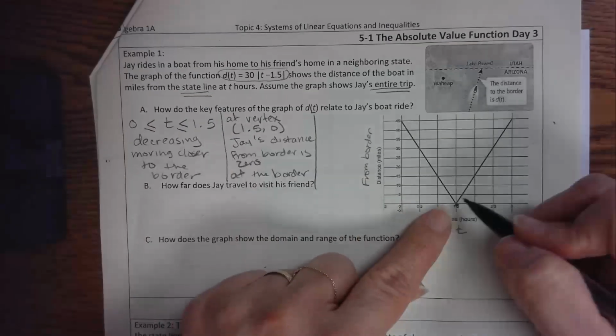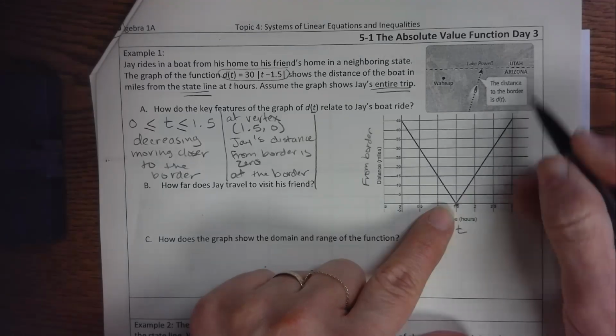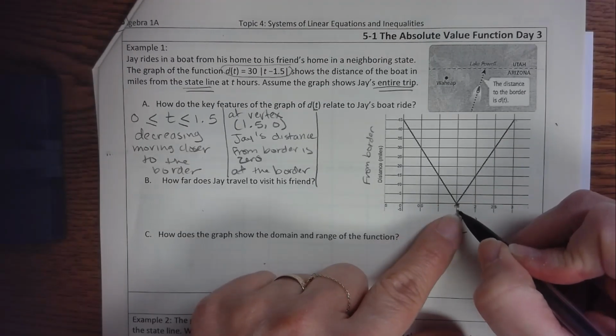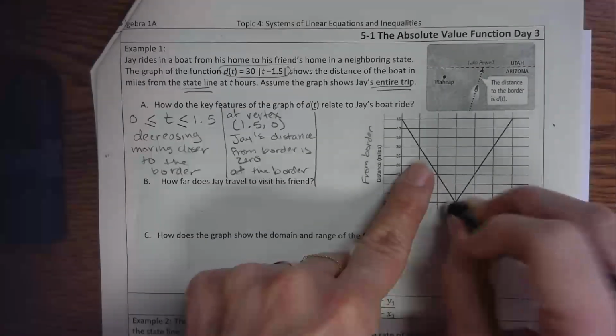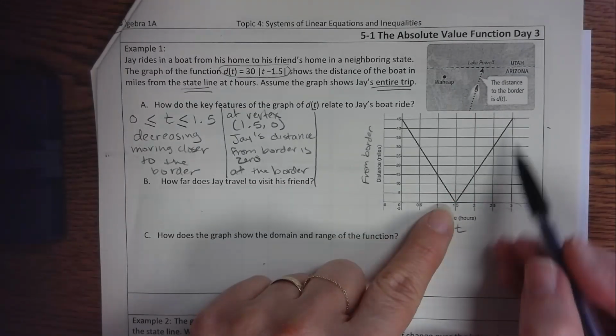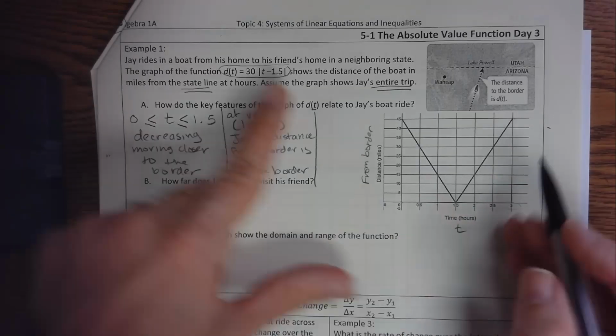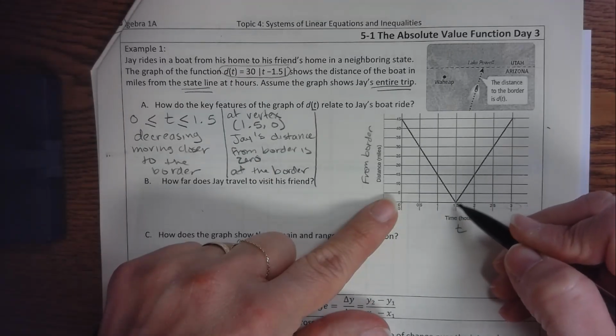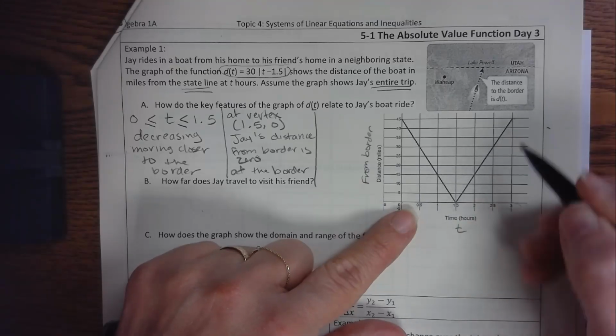Okay, then he crosses the border and he gets into Utah. So from 1.5 hours to 3, he is in Utah driving towards his friend's house. Okay, so the function is decreasing. It's going, or excuse me, the function is increasing. It's going up.